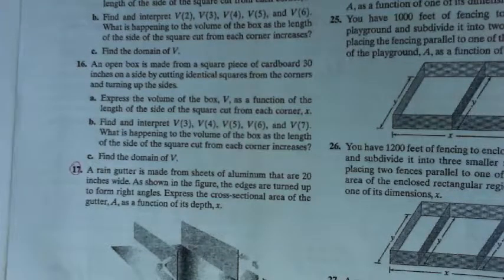What they're saying is when they make these boxes in the factory, they just take these sheets of cardboard and cut out congruent squares in each corner, like this, and then they fold up each side into a box.